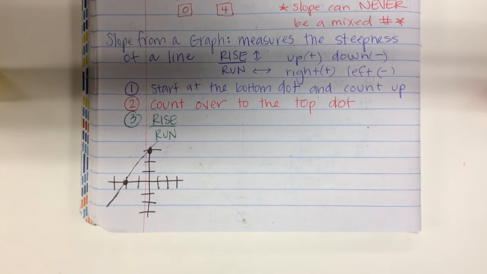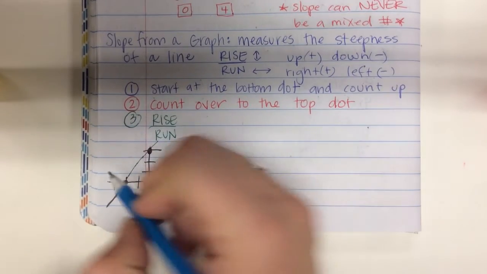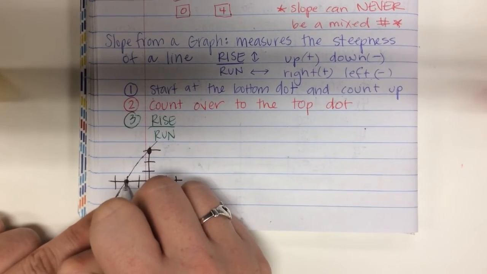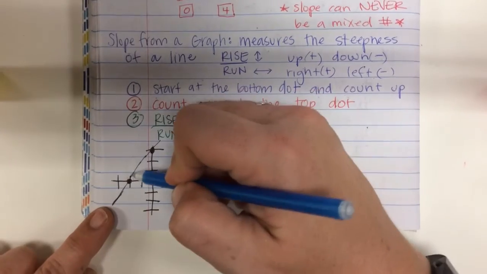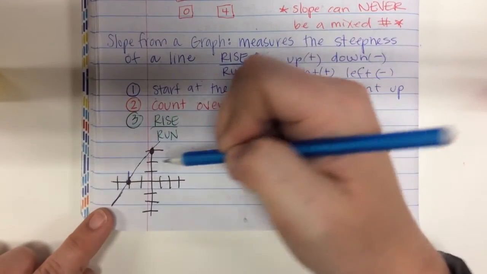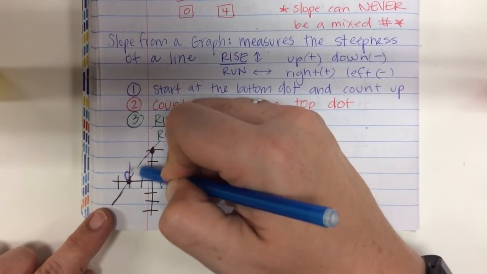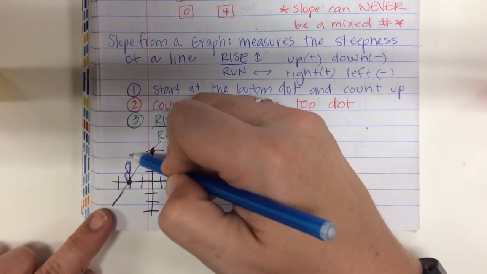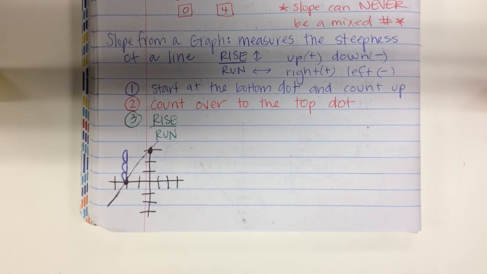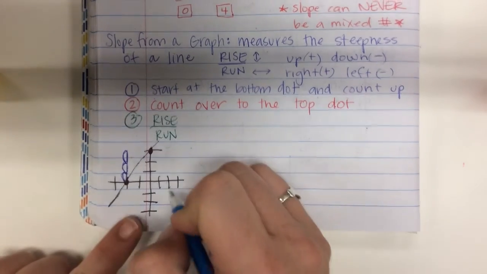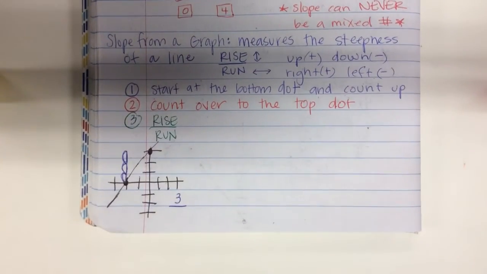All right, what's step number 1? Start at the bottom dot. Found it. Start at the bottom dot and what? Count up. How high am I going to count? Tell me. 1, 2, 3. I went up 3. What kind of number is that? Positive. So up 3. Rise 3. I went up 3.